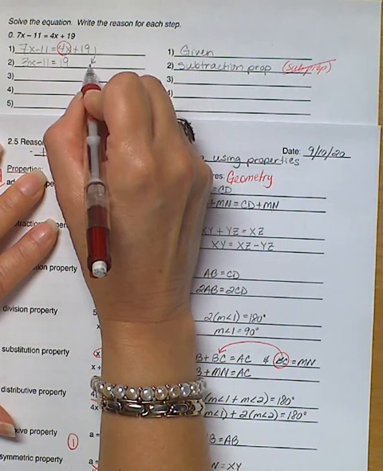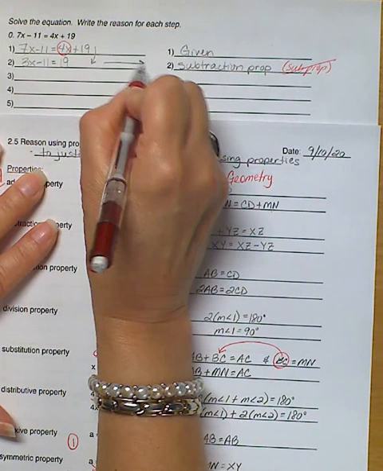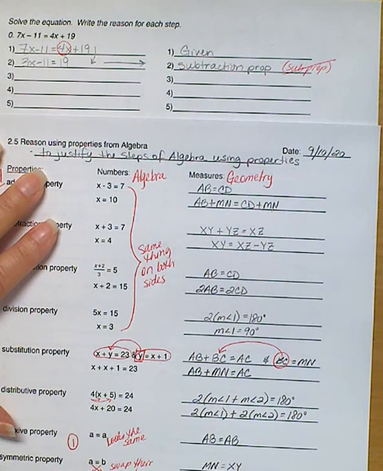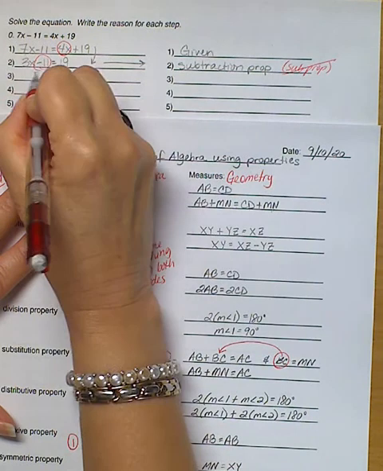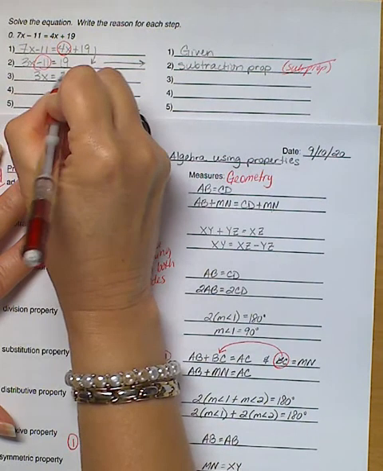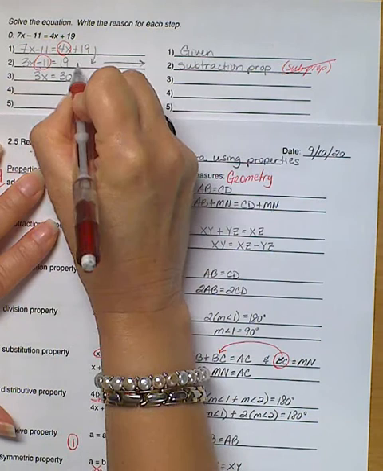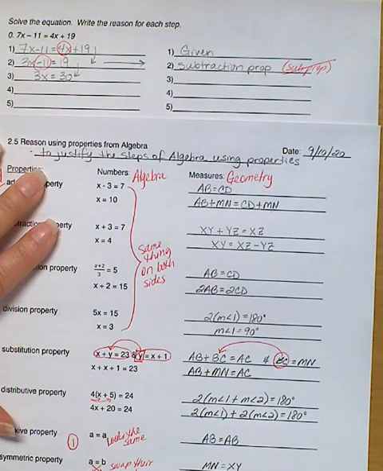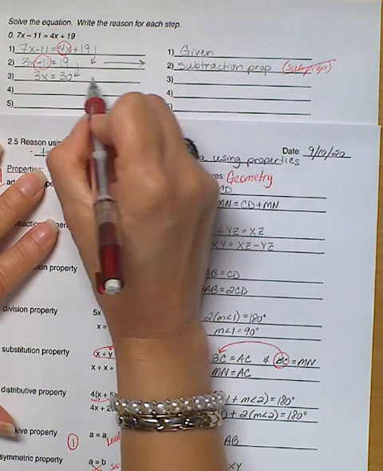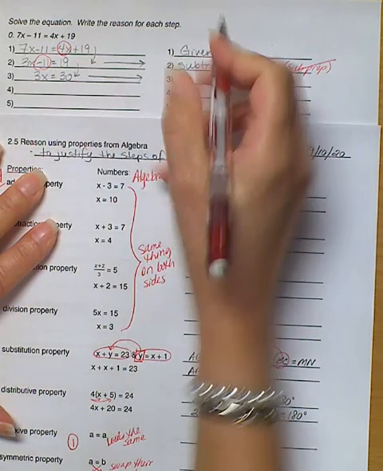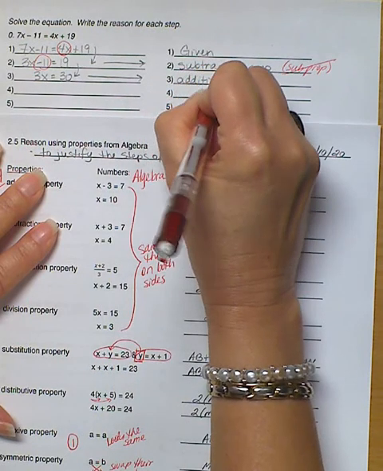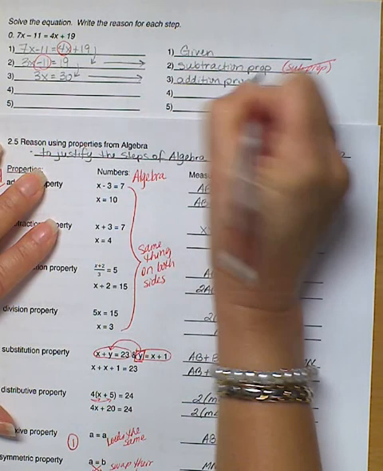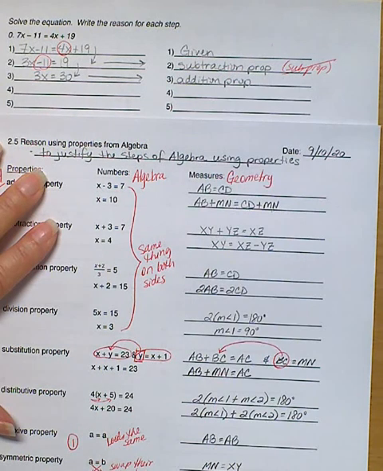Now I'm going to add 11 to the left, and I'm going to add 11 to the right. So why does line 3 now say 3x equals 30? Because I applied the addition property. So please do not write plus 11 plus 11, because when you write addition property, that explains to me that's what you would have done.